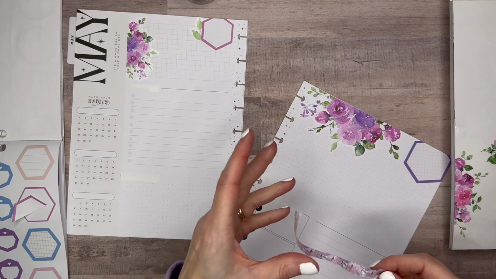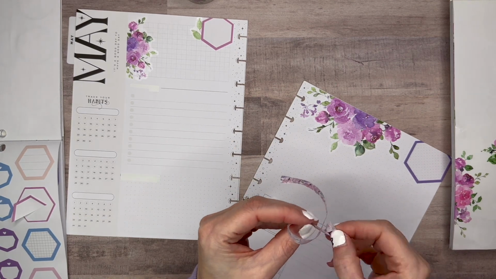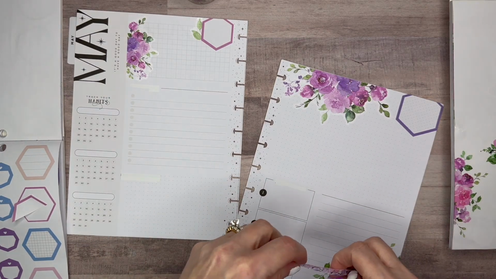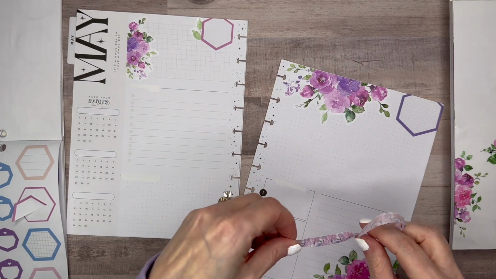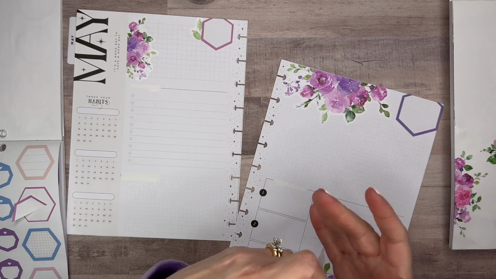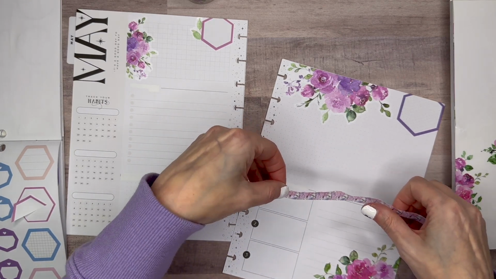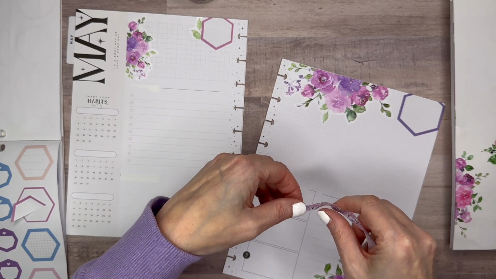So I think what I'm going to do, this was leftover washi, and I didn't want to get rid of it just yet because I knew I may use it. Oops. If you recall from that video, this washi tape was just giving me problems. But I think I'm going to put this here.